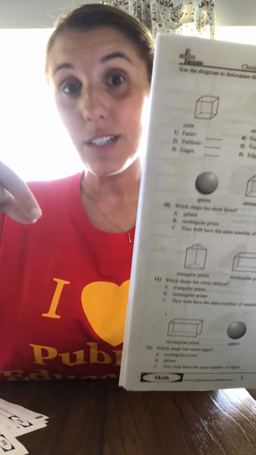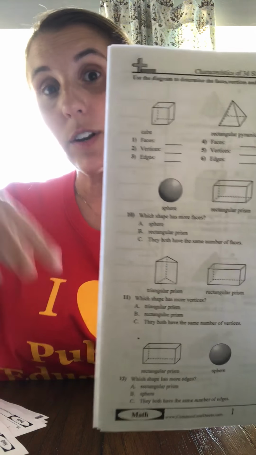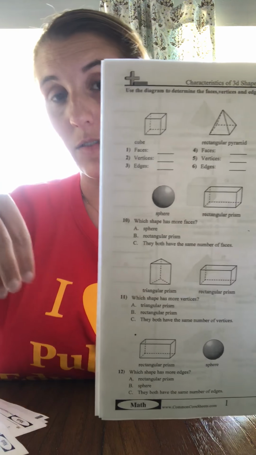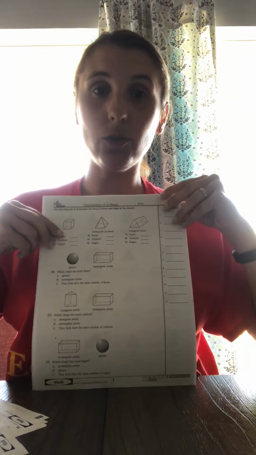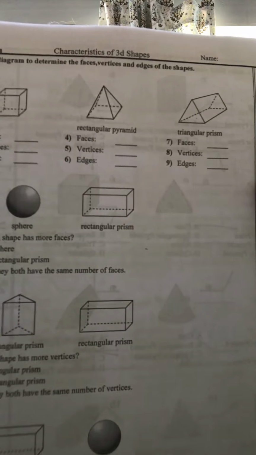All right, so faces. Now they have vertices come next, so we usually do it the other way. Don't be confused by that. Okay, vertices, that's where those edges meet, okay? It's that point, that corner. Edges, that's where those two faces come together, okay? All right, so answer those questions there. Count those faces, edges, and vertices.